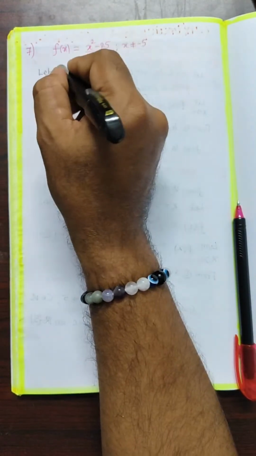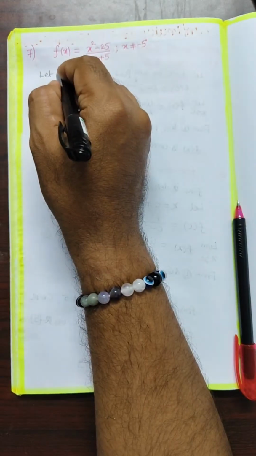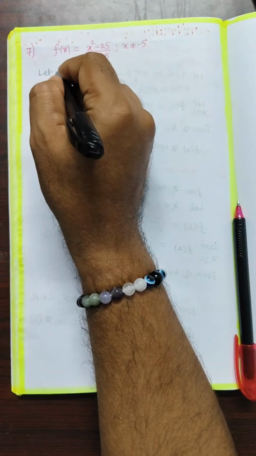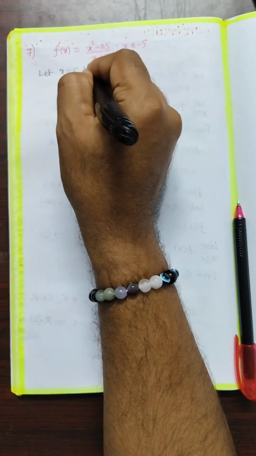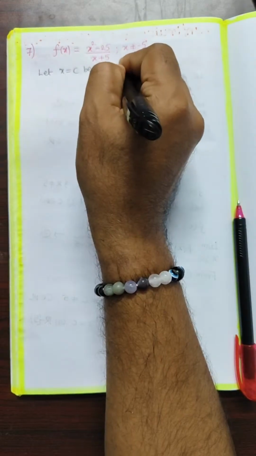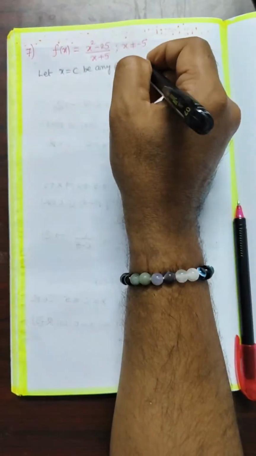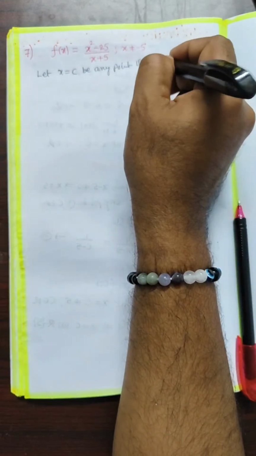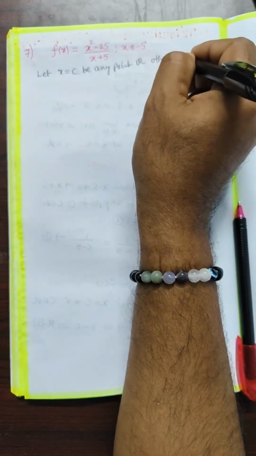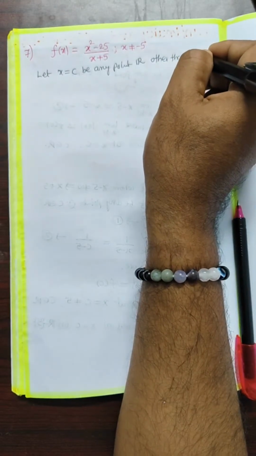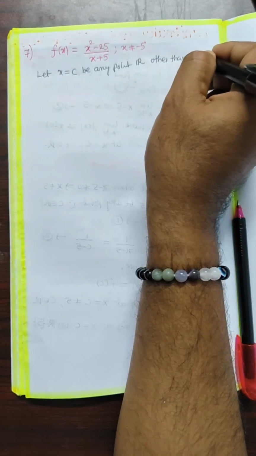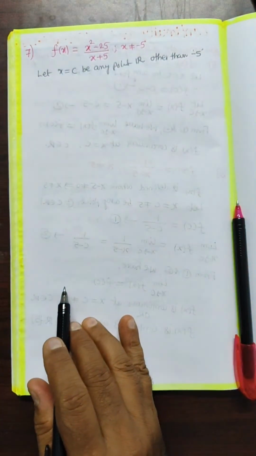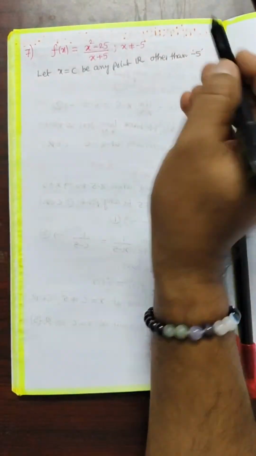Let x is equal to c be any point on the real number line R other than minus 5. So except c value minus 5 it will be. Okay, dear students, whatever they mention here, that value.